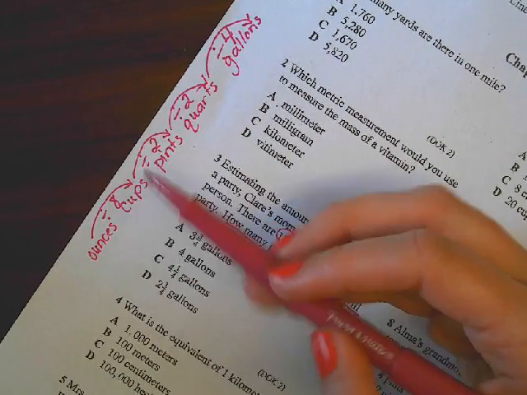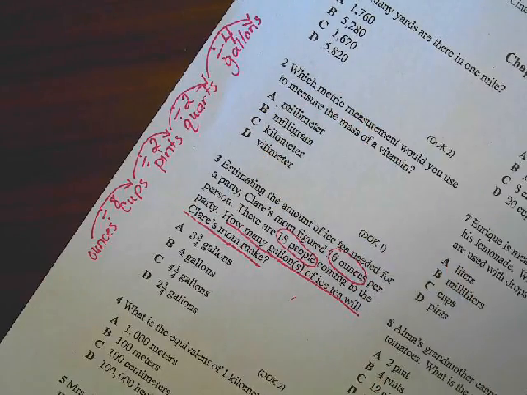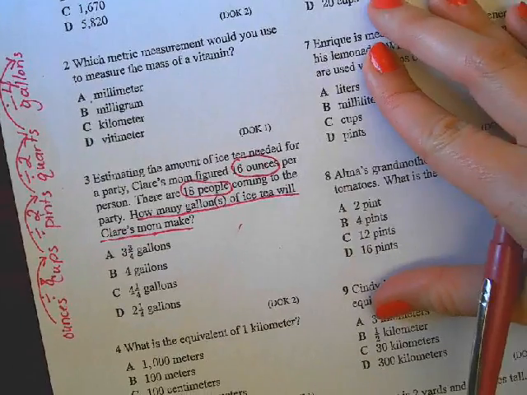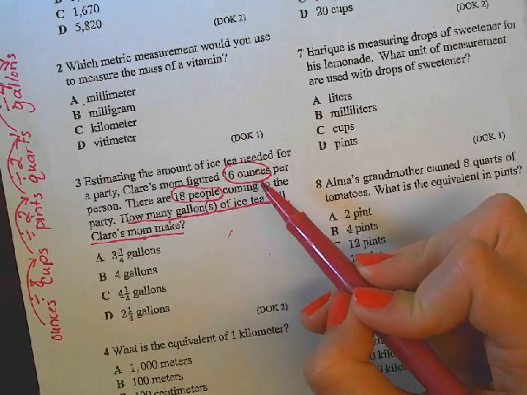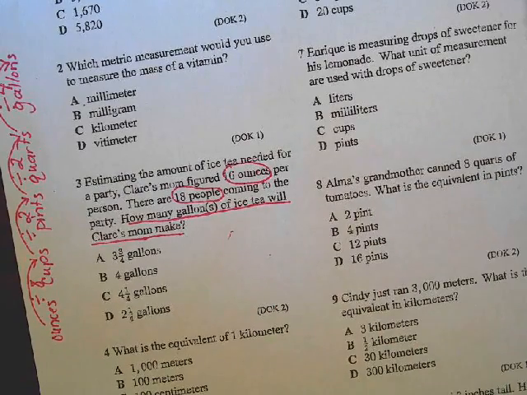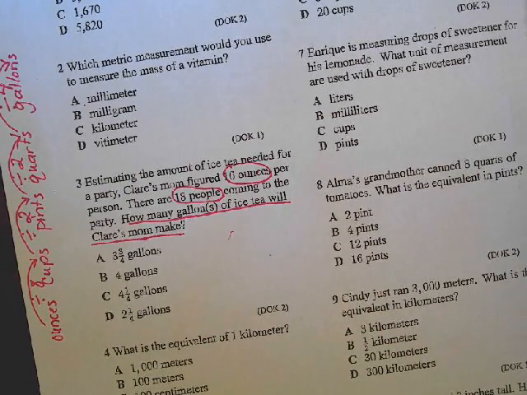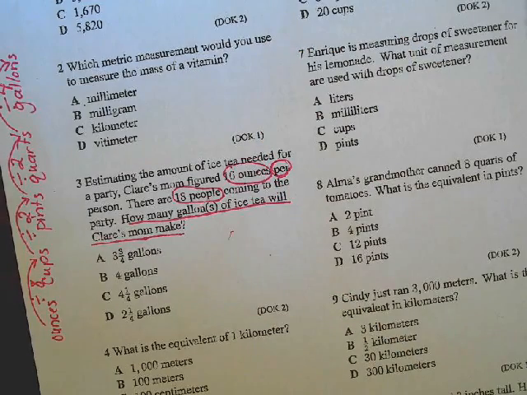So I'm going to make it a little bit easier on you guys. Instead of having to divide 4 times, I'm going to give you a little bit of a shortcut. Okay, so it says Claire's mom figured 16 ounces per person, and there are 18 people. Well, how can you figure out how many total ounces that would be? Think about this word per. That means each one of those 18 people are going to get 16.